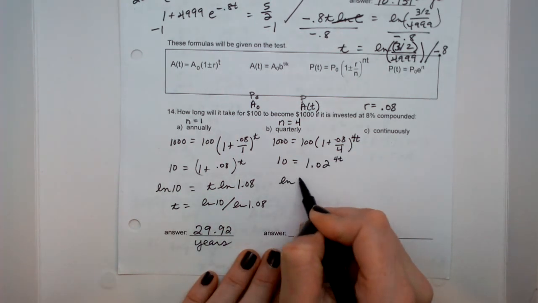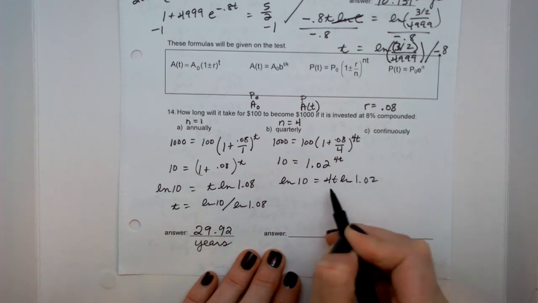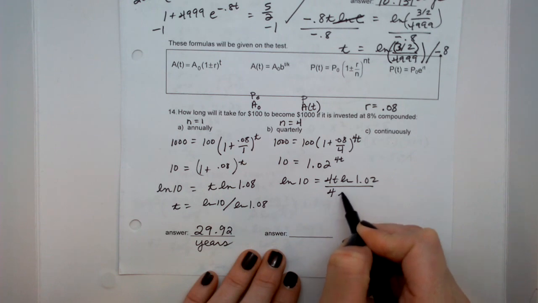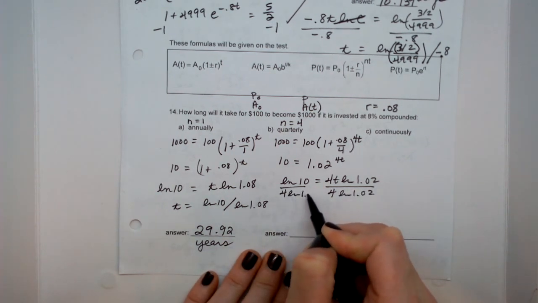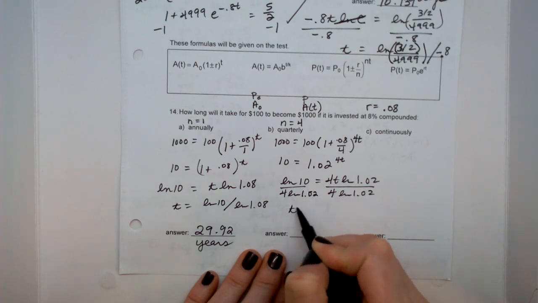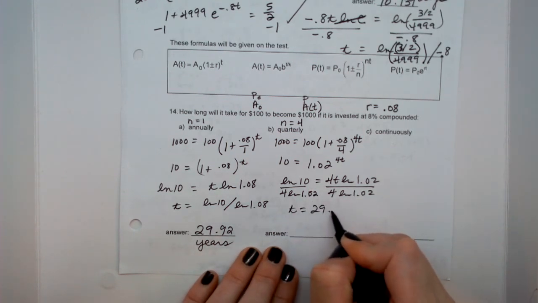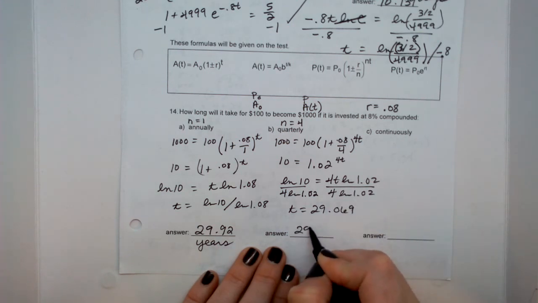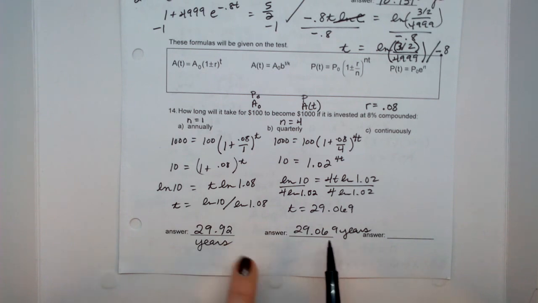Now natural log both sides. Divide by 4 ln 1.02. Okay, so t is equal to 29.069 years. Okay, so pretty close.